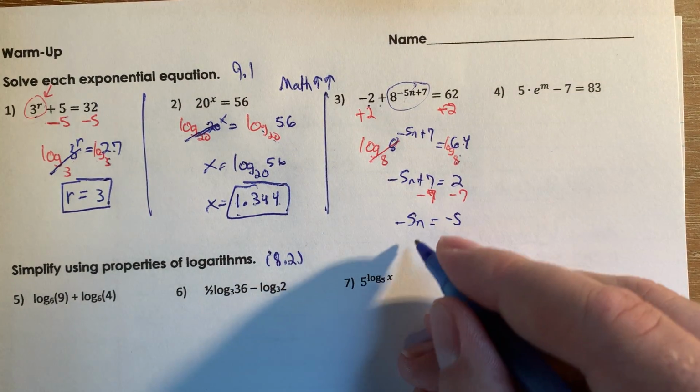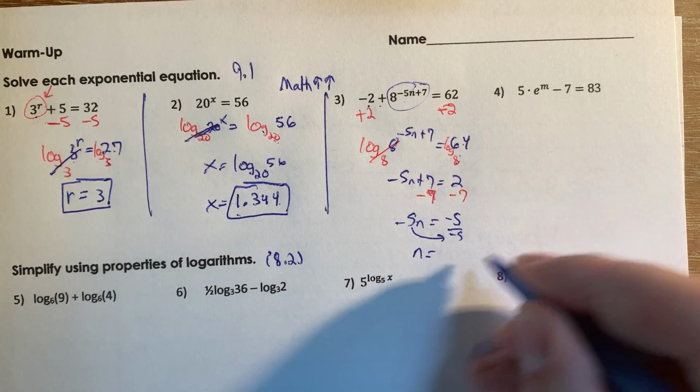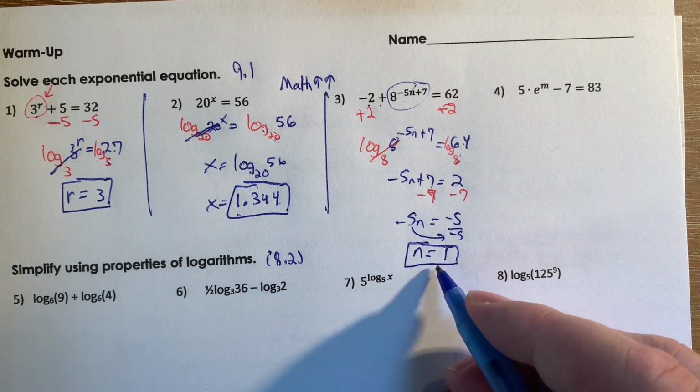You're welcome to do that all in one step, guys. I know a lot of you at this point can divide by negative 5 because it's multiplying. I know a lot of you feel comfortable doing a bunch of steps at once, and that's fine. So n is 1.